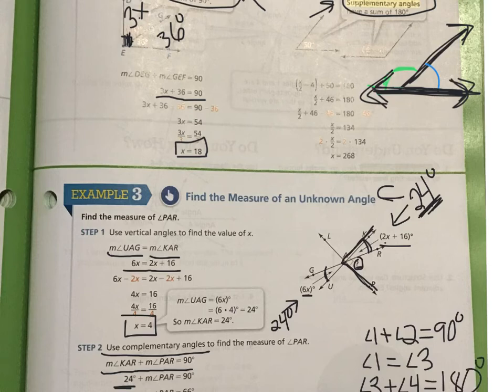Now, we have to figure out the measure of all 4 angles. We need to go back to that first statement. Measure of angle 1 is 4 times the measure of angle 2. So we are going to allow angle 2 to be x. And then we know that angle 1 is 4 times that.